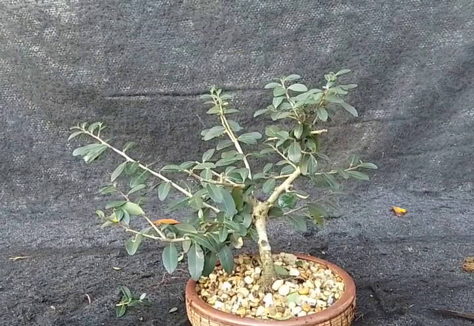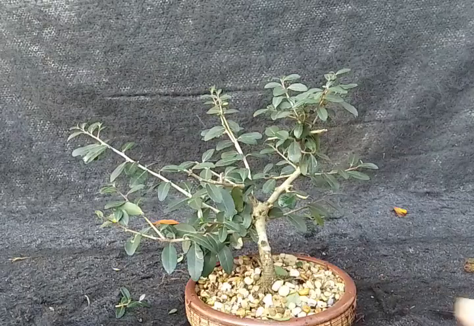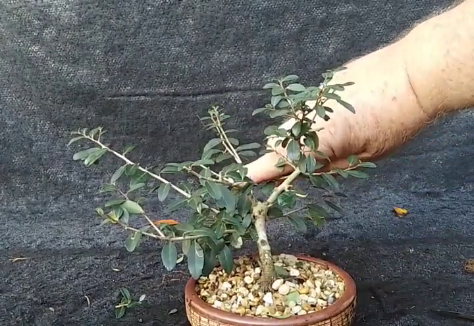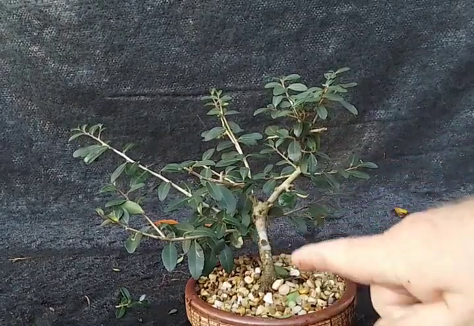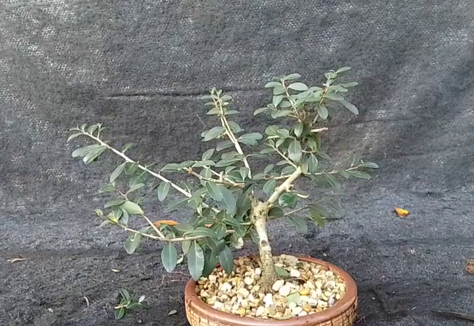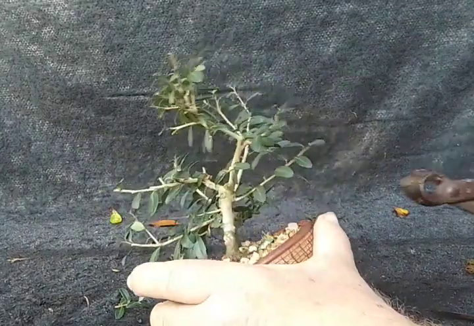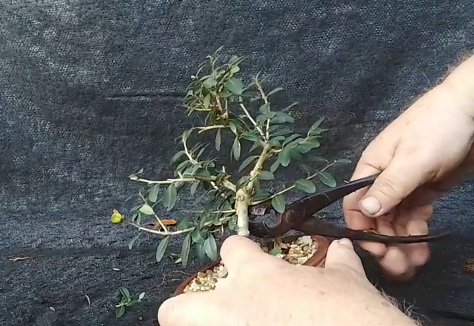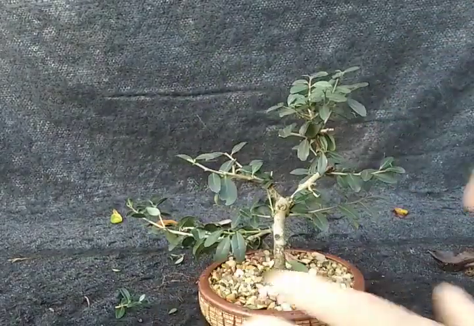Now this is one dilemma you get with trees that are bottom dominant, is that all of these three limbs are all coming off of the same point. So if I leave them to get really thick, I'm going to have a gigantic knob there. So I'm going to take them all off. And I think I can do that all in one fell swoop. There we go.